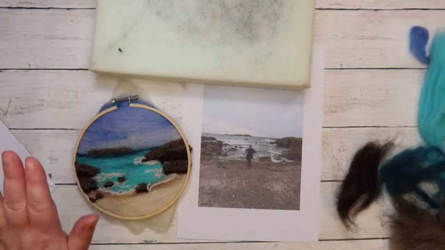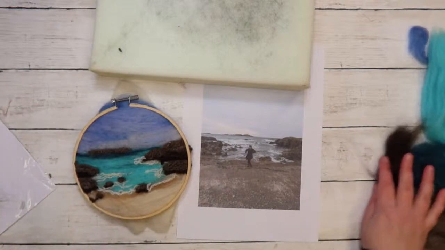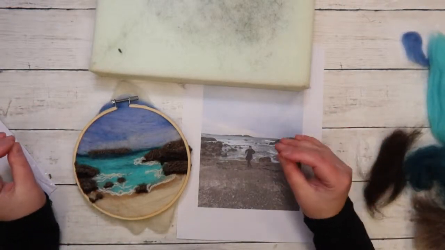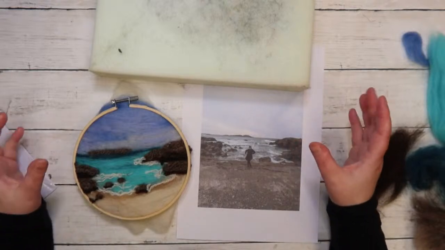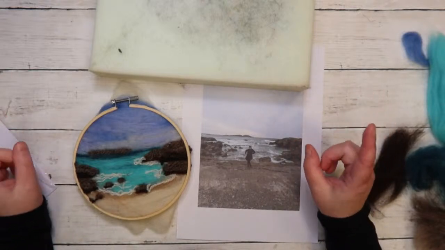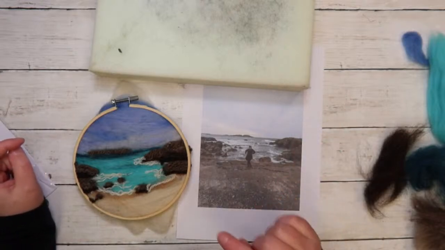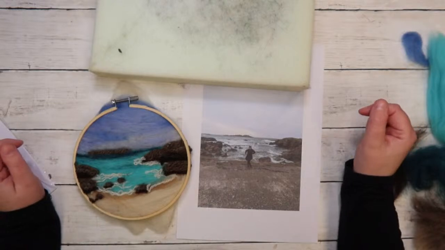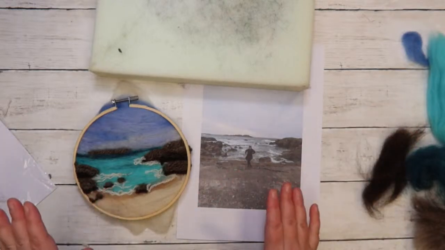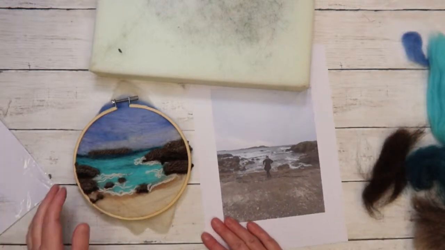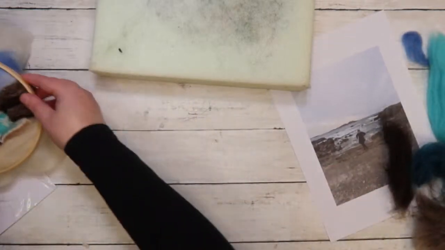I'm not going to do any more tonight because my eyes are getting tired. I'm not seeing stuff. Ooh, I'm going to do a little bit more tonight. I've probably got 1 minute. But I'm really happy with that. It's not an exact copy. It was never going to be. But it's a wonderful interpretation.